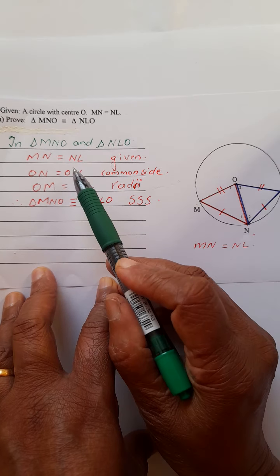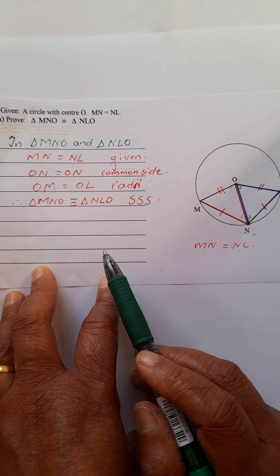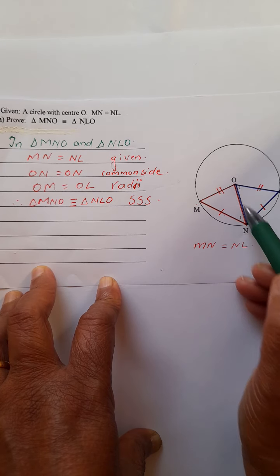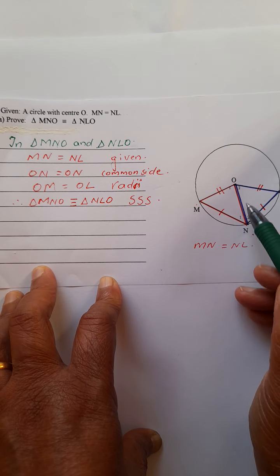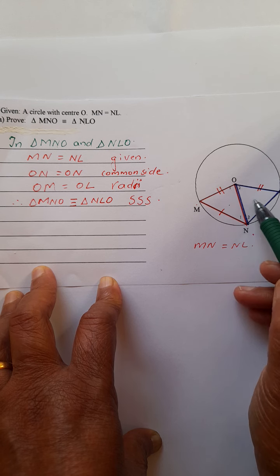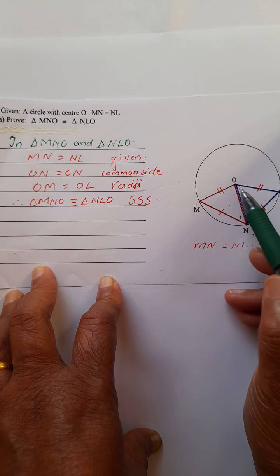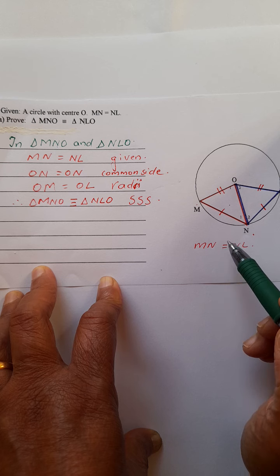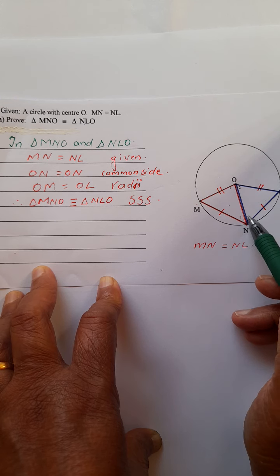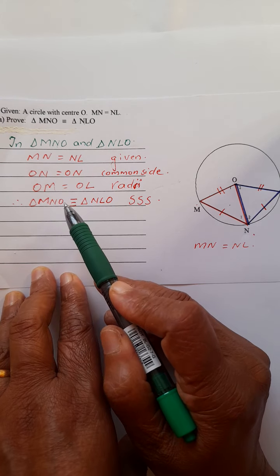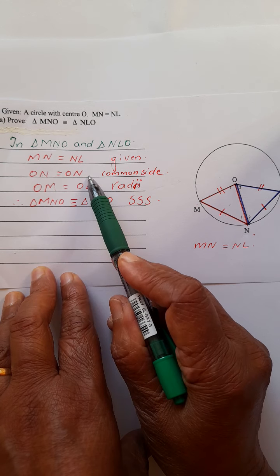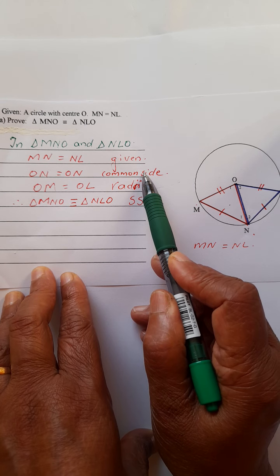So I wrote that MN is equal to NL. Also we know those two triangles are sharing this side. So that is equal, and we can write ON is equal to ON. It is the common side.